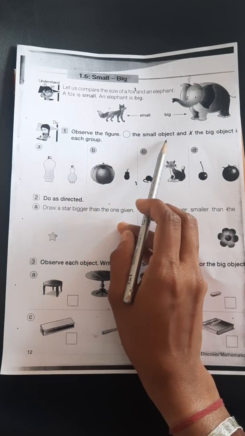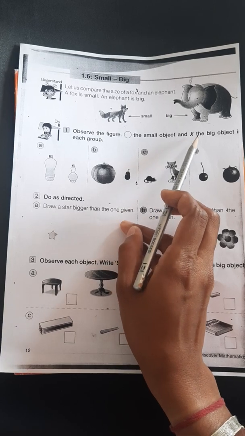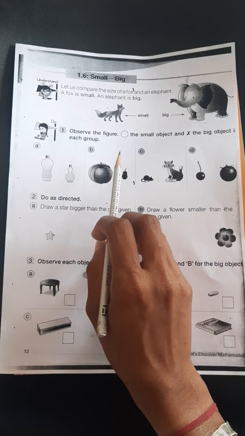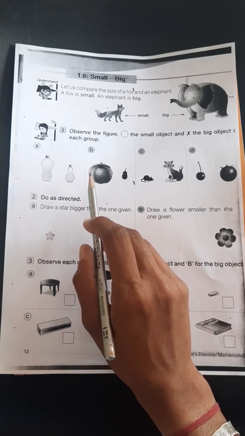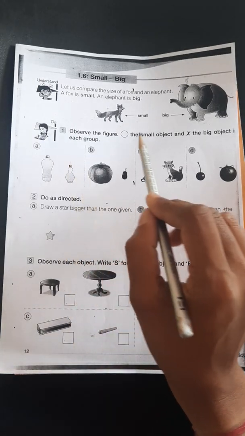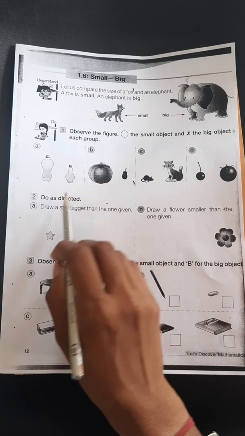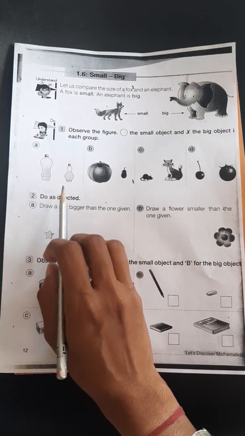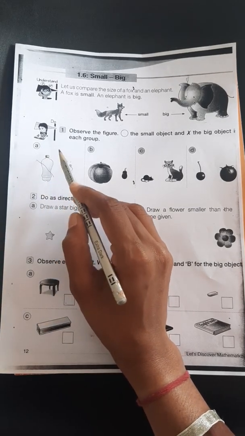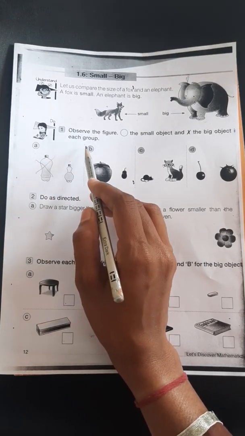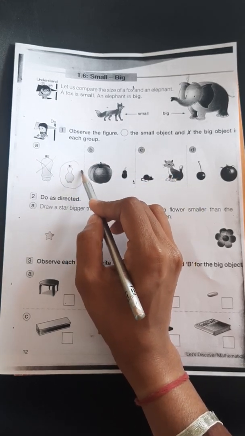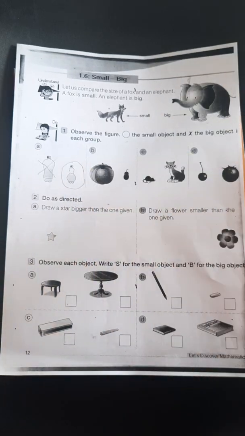Circle the small object and cross the big object in each group. Here some groups have been given, and in each group you are going to circle the smaller object and put a wrong mark on the bigger object. First tell me which bottle is bigger in these two. This one. So what will you do? Put a cross mark on it. Put a circle on the smallest object. This is the smallest object, so you need to put a circle on it.